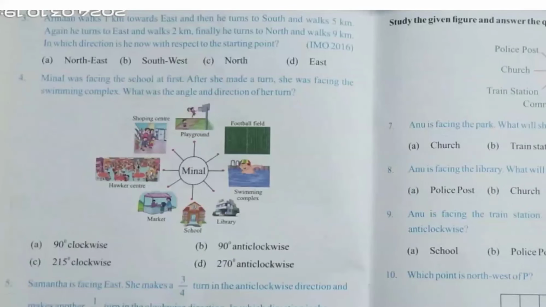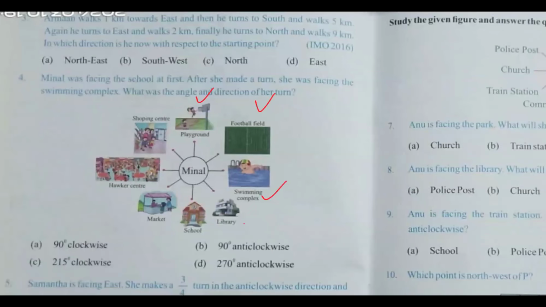Meenal was facing the school at first. This is Meenal who is at the center, and different places are given surrounding Meenal. Now the question is that Meenal was facing the school at first. So we'll see where is the school. School is over here. That means she was facing towards south direction. School is in the south direction, right? Yes, ma'am.